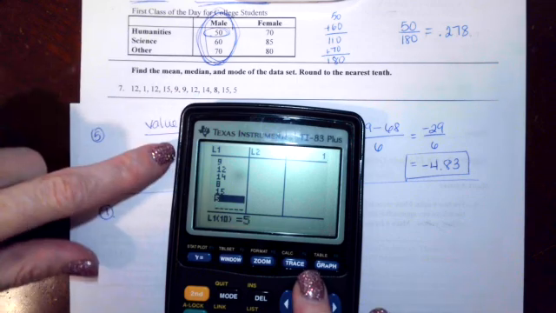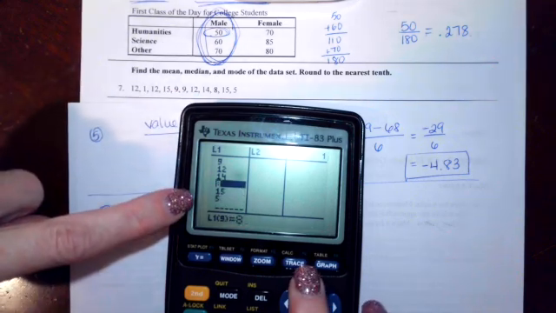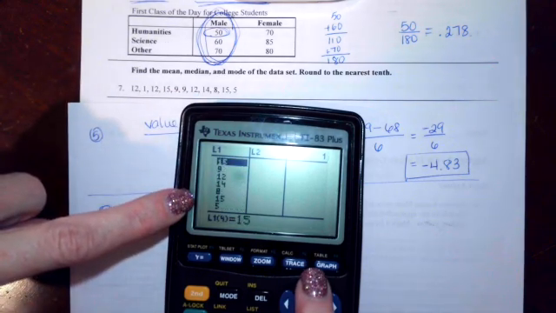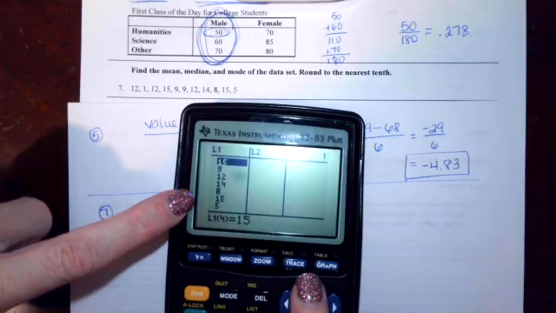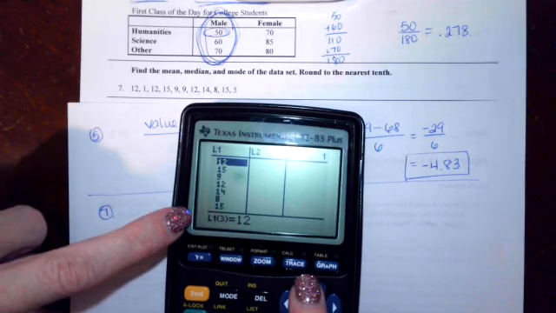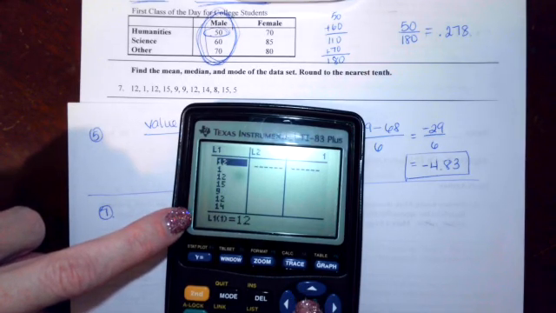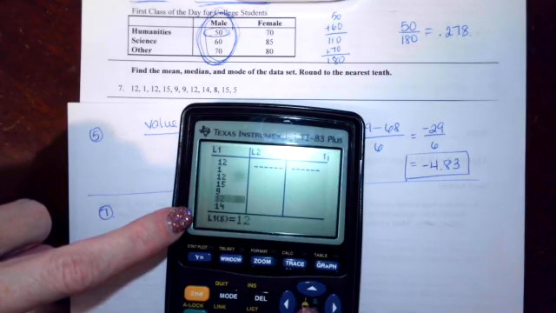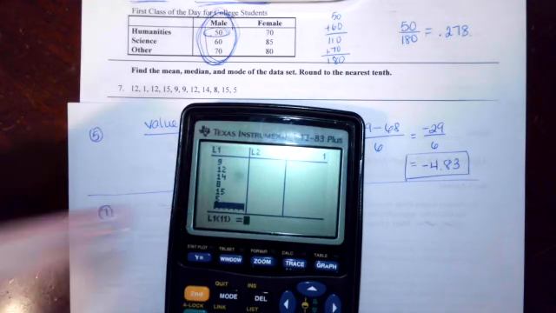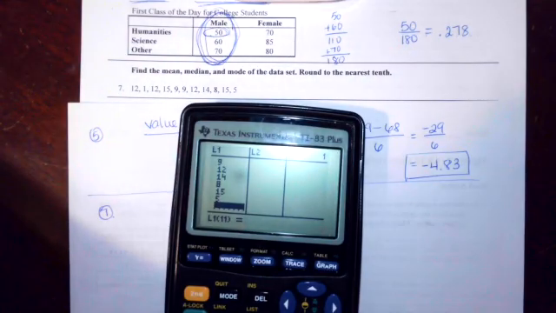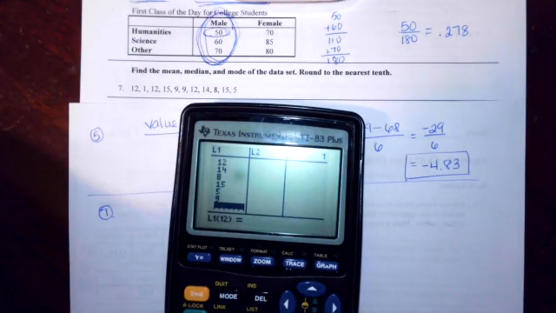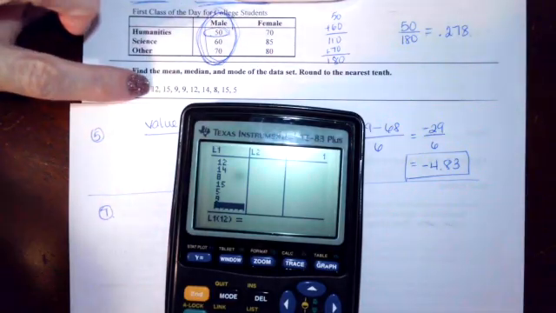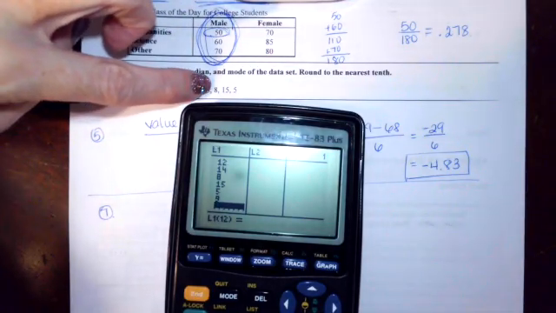Now I like to go back through and double check. 5, 15, 8, 14, 12, 2, ooh, I only got 1 9. 15, 12, 1, 12. So I'm going to add a 9 here down at the bottom. All right, there we go. 2, 4, 6, 8, 10, 11.